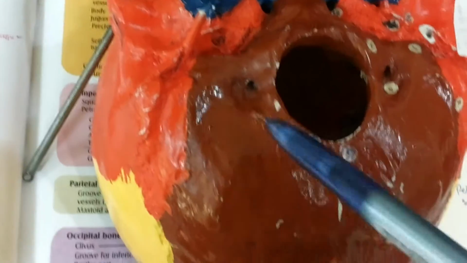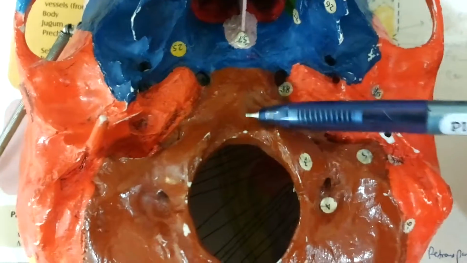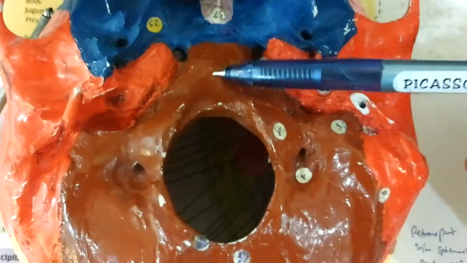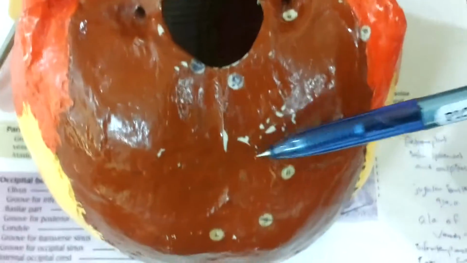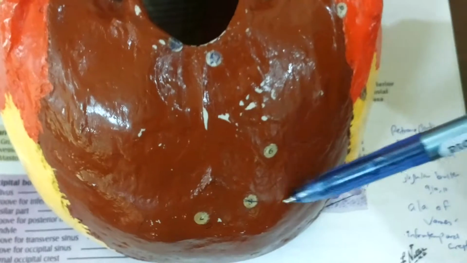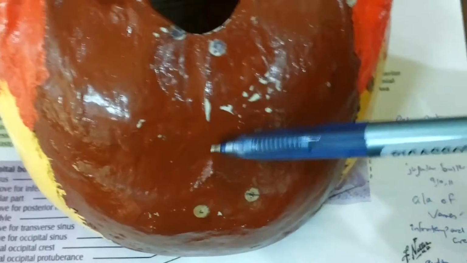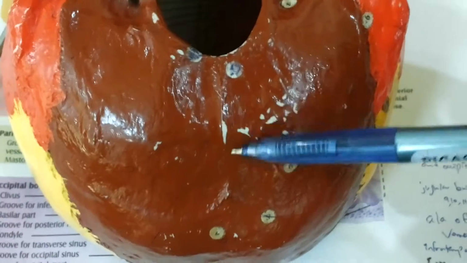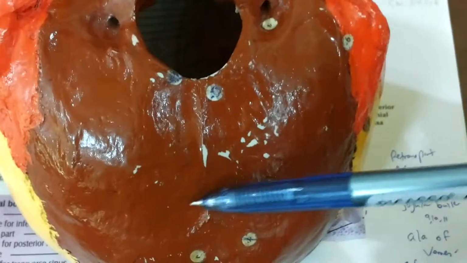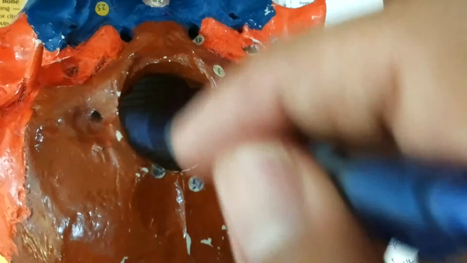Condylar canal. Okay, this is the condylar canal. This is the pharyngeal tubercle for the attachment of the pharyngeal constrictors. This is the inferior nuchal line, superior nuchal line, the external occipital protuberance, and this is the external occipital crest. Foramen magnum.